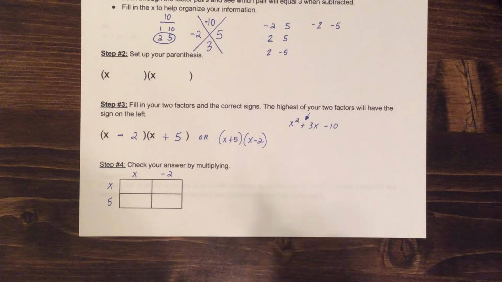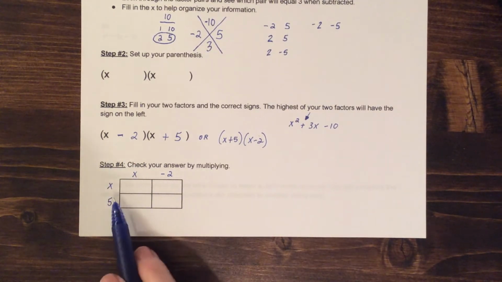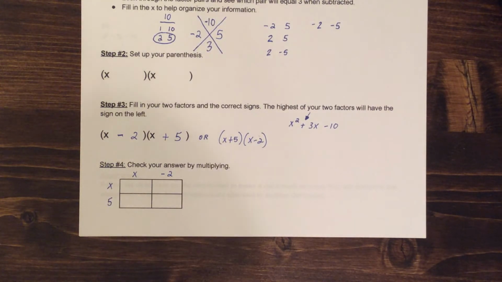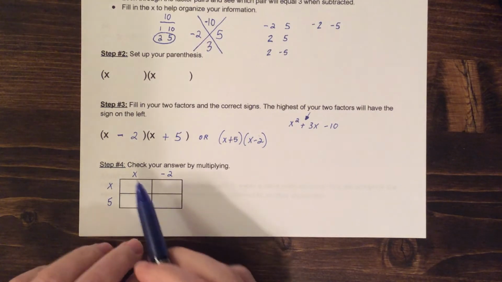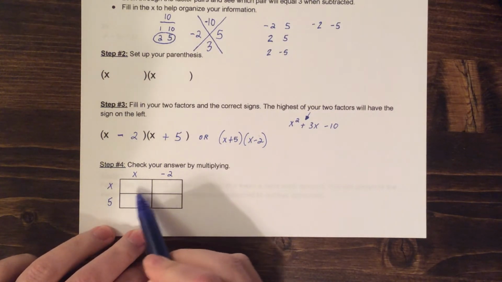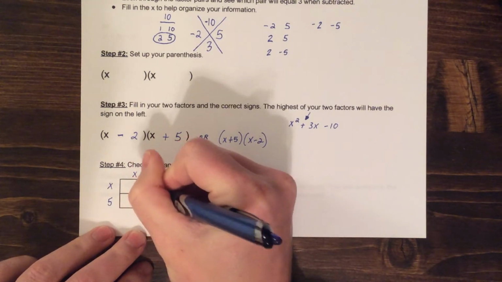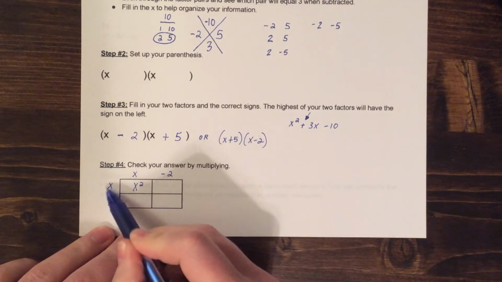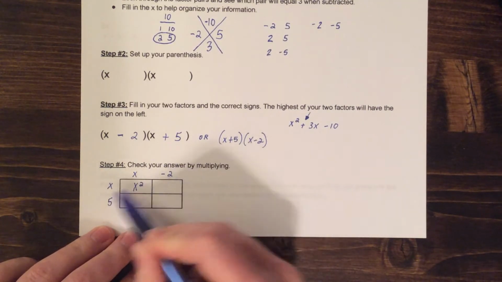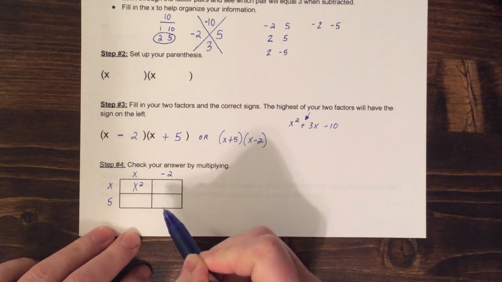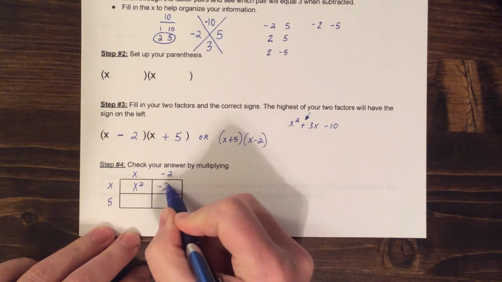So take your two factors and write them down. We'll have x and -2, x and positive 5. We're going to multiply each of these terms that correspond with the different boxes. When I'm looking at this box right here, it's x and x. X times x is x squared. Then I have x and -2. When I multiply those two to get this spot right here, because this corresponds with x, this corresponds with -2, that's going to give me -2x.